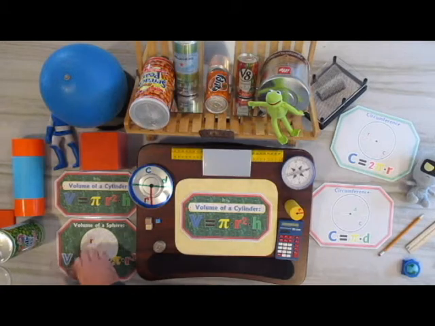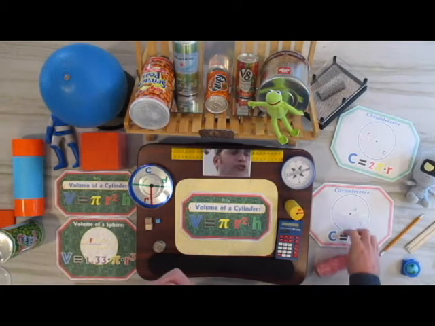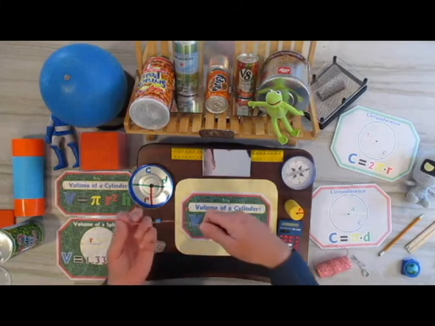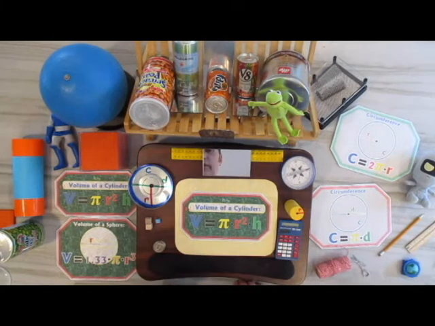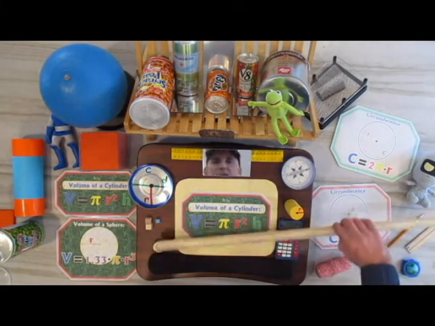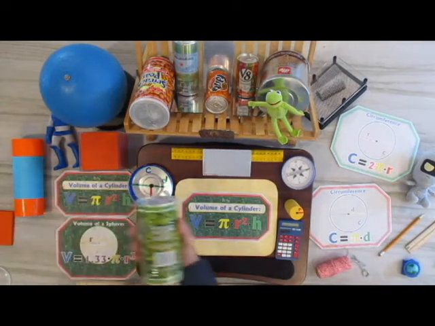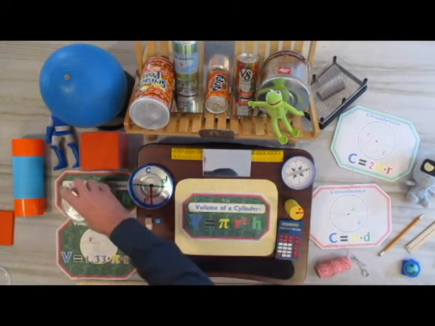Okay, and the thing about string though is you don't want to stretch it because string is a little bit elastic, so if you want to hold it, you don't want to stretch it. And here's my meter stick. So that's my circumference, right? My circumference all the way around the circle, okay?